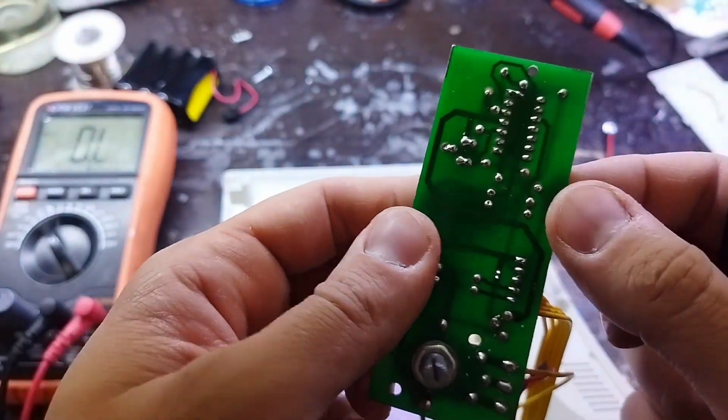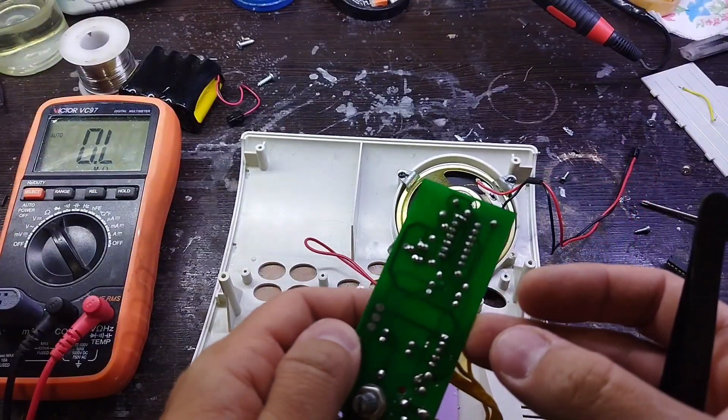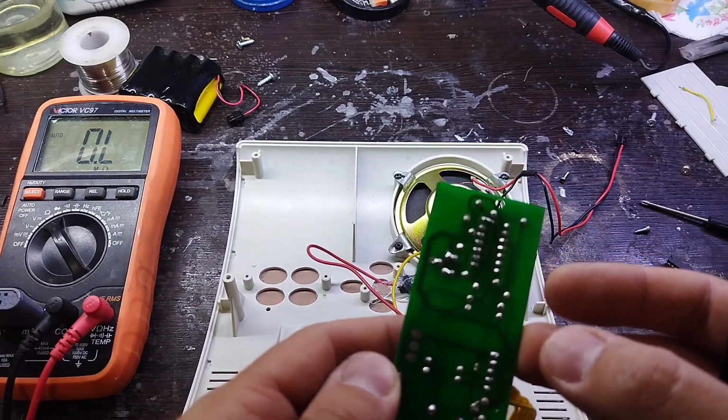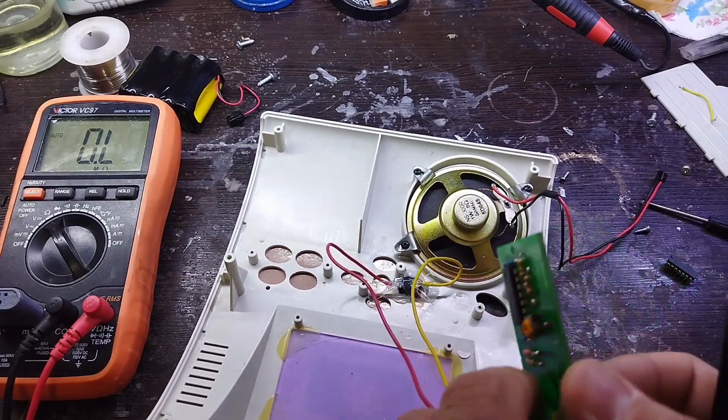This IC is one of the most useful ICs in electronics. The LM324 IC has 4 operational amplifiers, or op-amps for short.